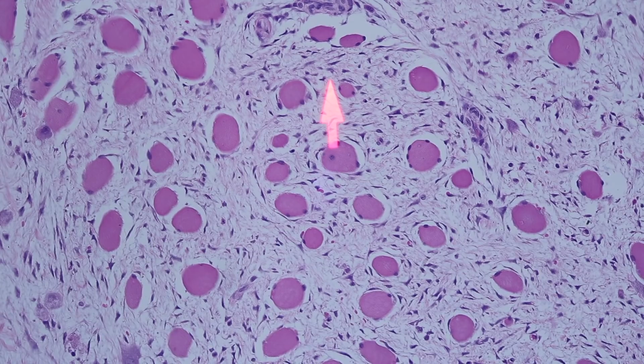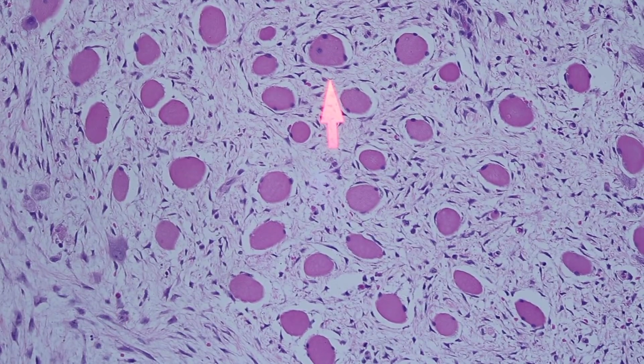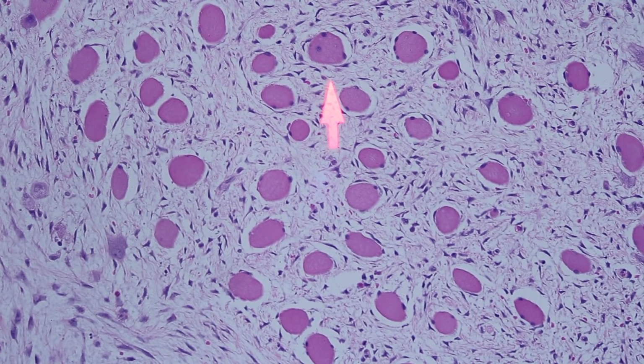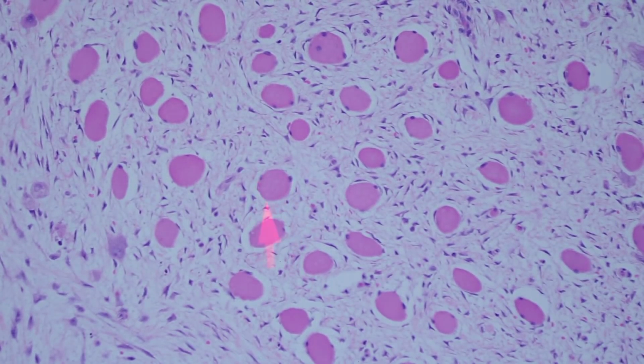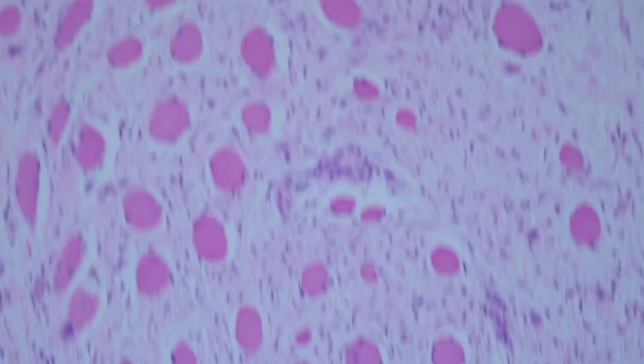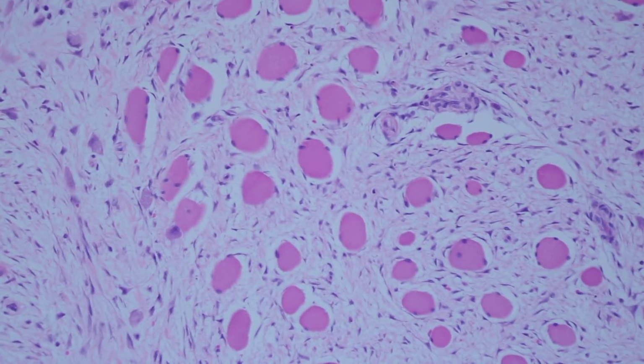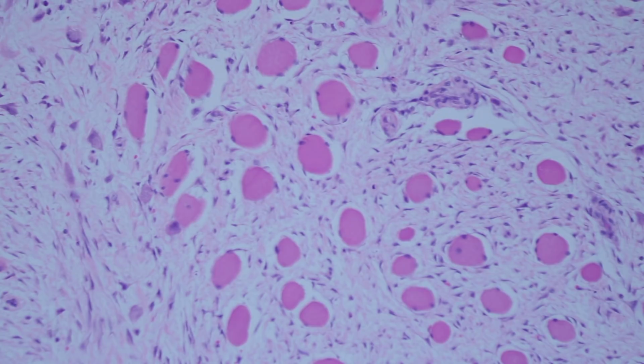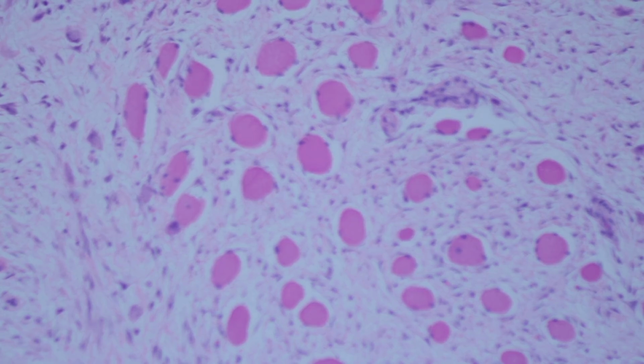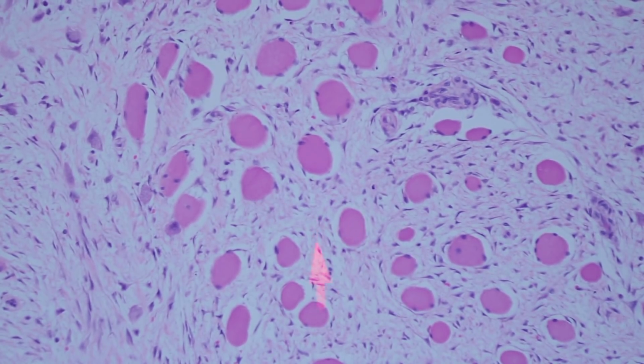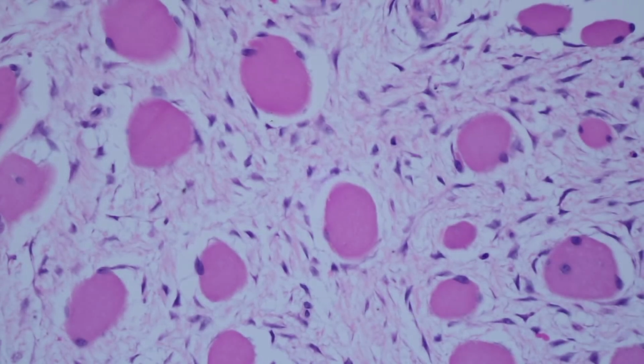See, even though they're in cross section, not longitudinal section, so you can't really see the striations, you know that this is skeletal muscle because it has peripheral nuclei, right? It's a little pinkish red bundle, and all the nuclei are around the outside of the cell. And so these are individual skeletal muscle fibers here, and each one is kind of invested in and surrounded by what looks like bland spindle cells with a loose myxoid background.